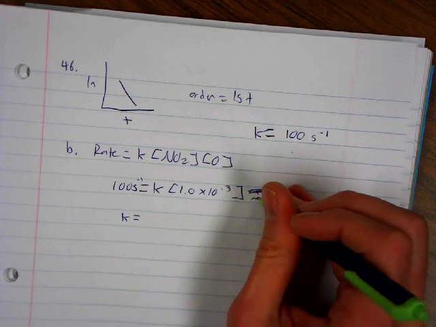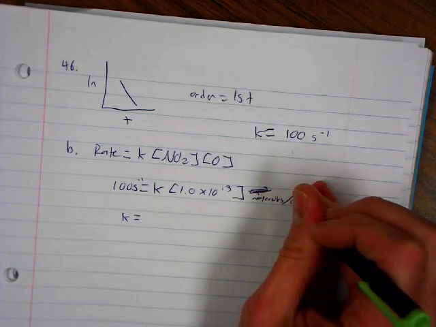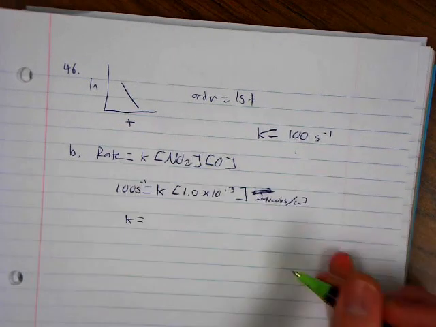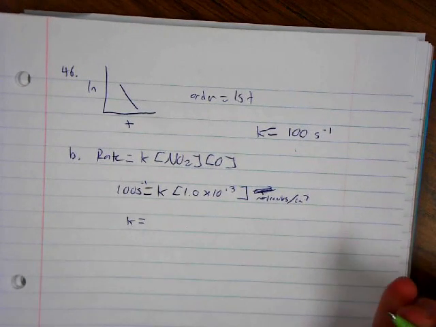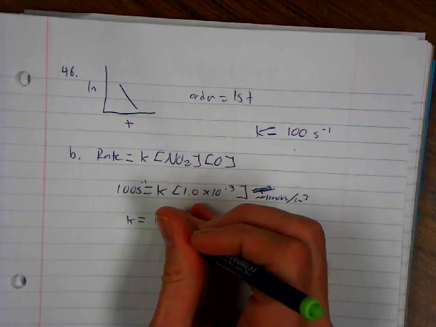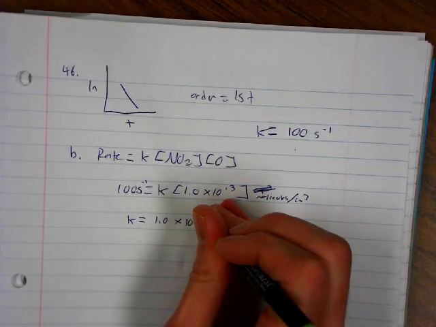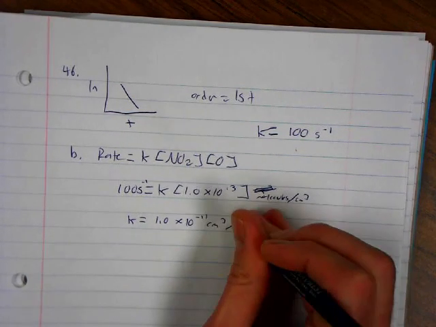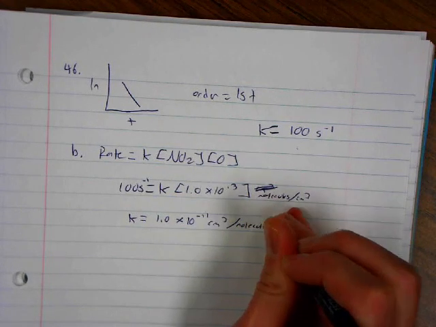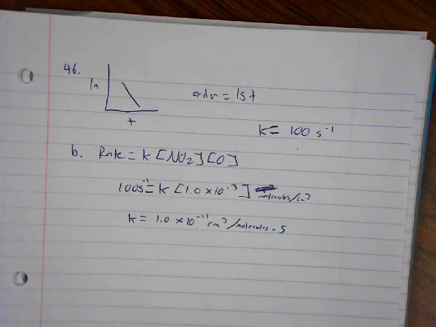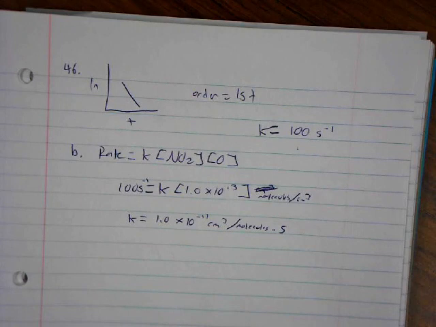Because 100 is my rate. And I probably should have put units here, because that's seconds to the negative first. This is centimeters. What was this one? This was molecules per centimeters cubed. So I'm going to be dividing that, multiplying by the reciprocal. So my K ends up being 1.0 times 10 to the negative 11th centimeters cubed over molecules times seconds.